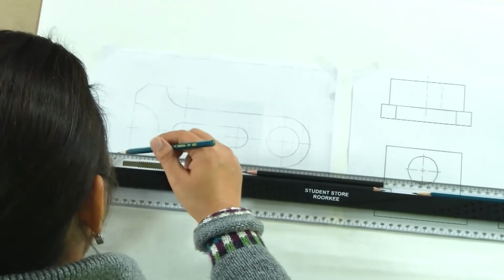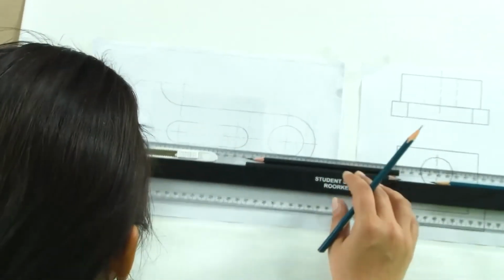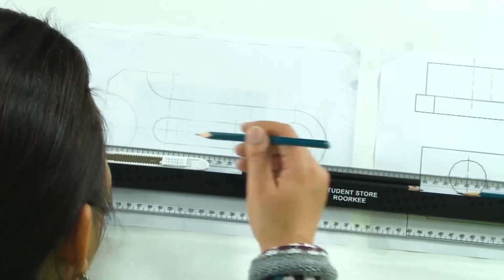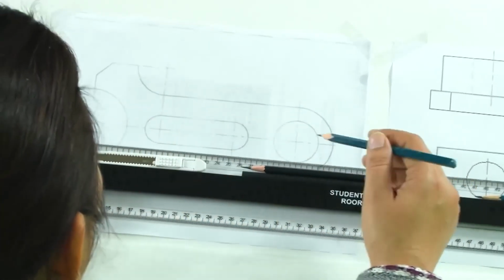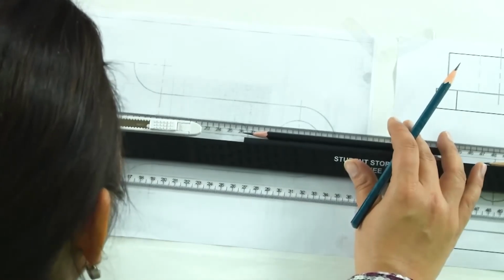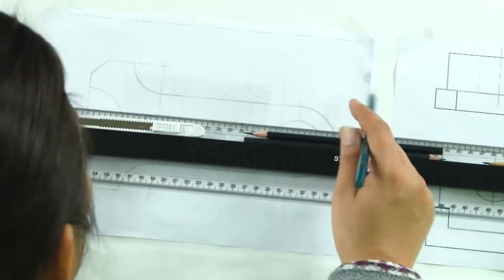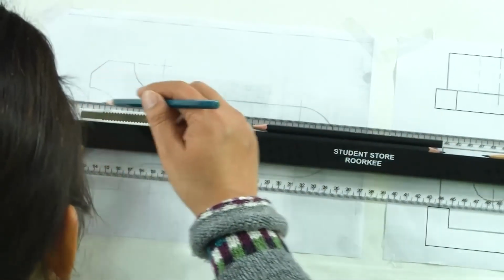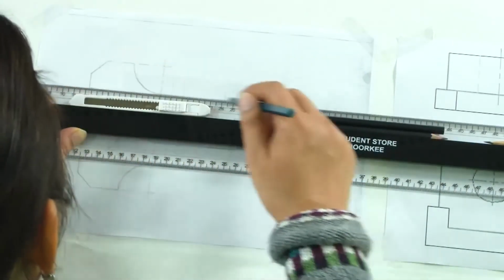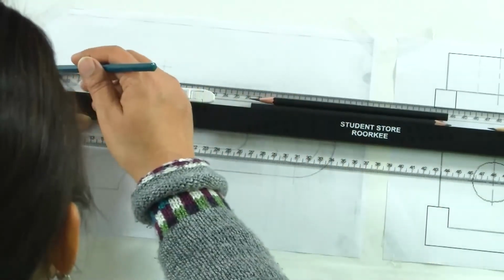These extension lines will always be drawn in very thin lines. And these thin lines should be drawn almost faint enough not to be seen. So, if we are making these lines using a 2H pencil, they would hardly be seen afterwards.